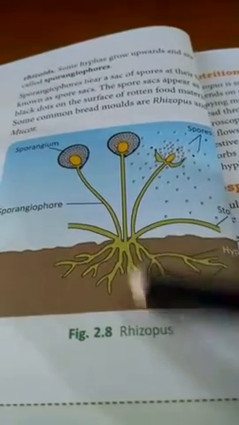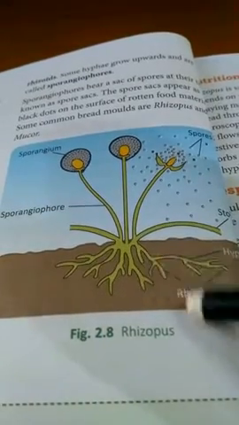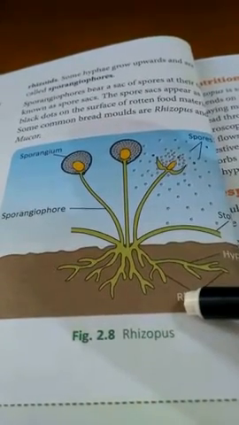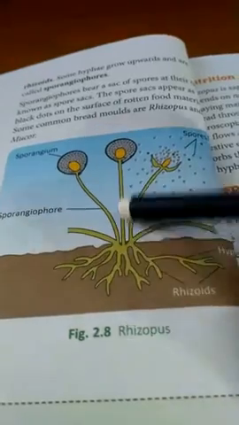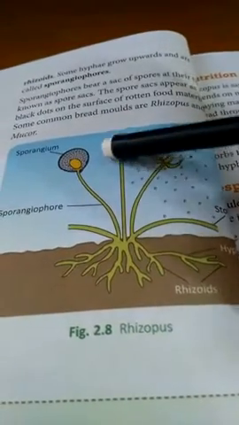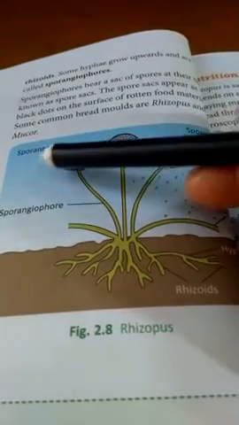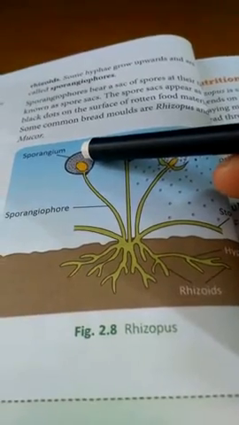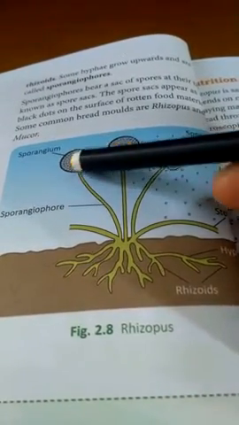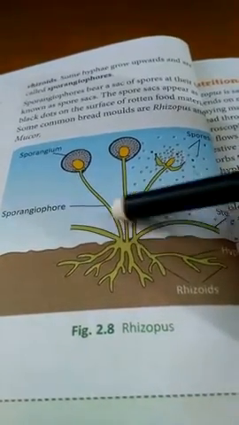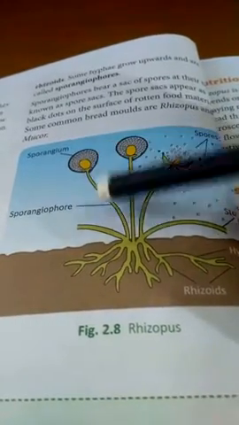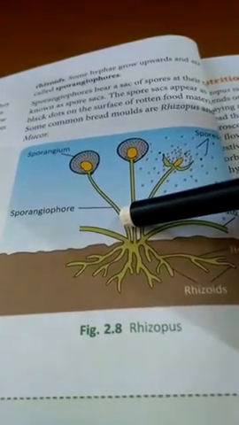Now some of the hypha are underground. They grow like a root. They are known as rhizoids. And some of the hypha bear some sac-like structures that are called sporangium, inside which spores are present. So these hypha which bear sporangium are known as sporangiophores.